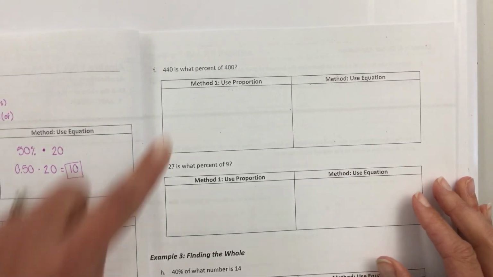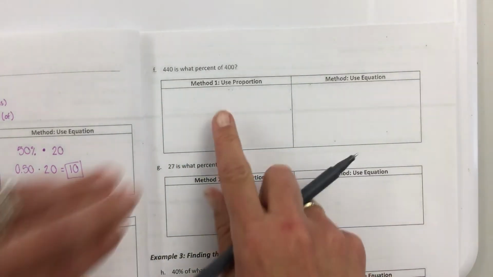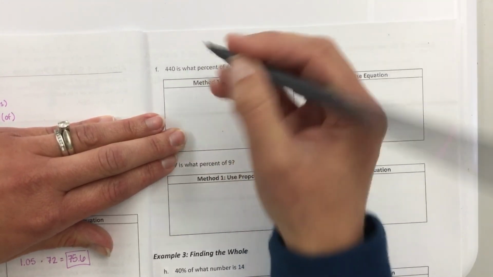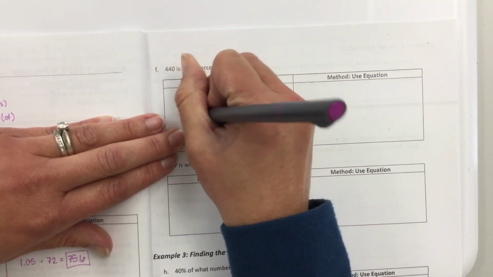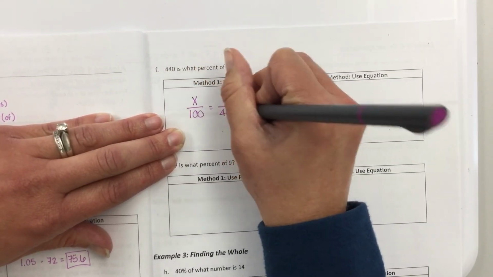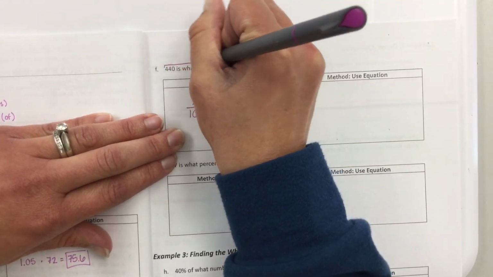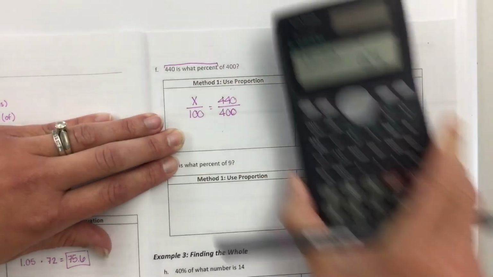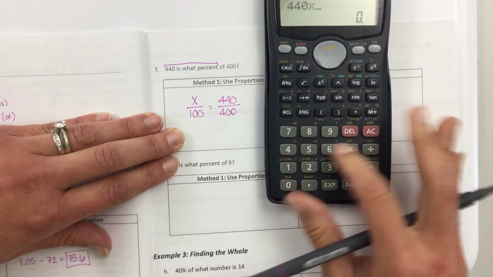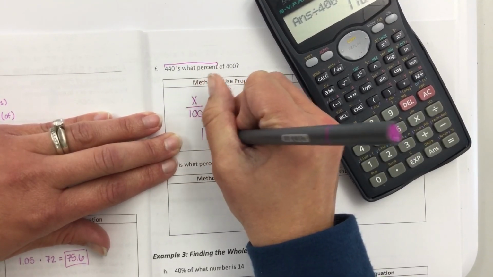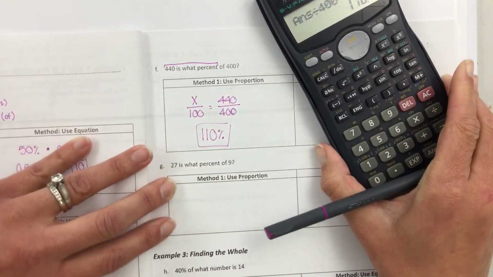Okay, my next two, I'm going to do one of each way. So I'm going to do this one as a proportion. It says 440 is what percent? Again, I'm missing the percent of 400. Notice this says 440 is what percent? That means they're equal to each other. So I'm going to do 440 times 100 divided by 400, and I get 110. Remember, you're doing a percent there.